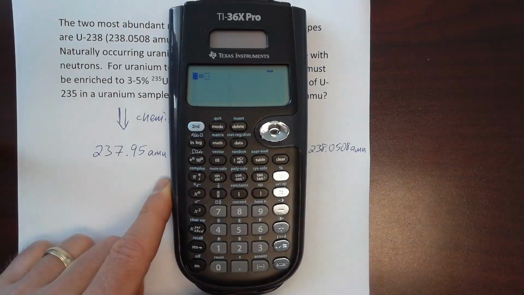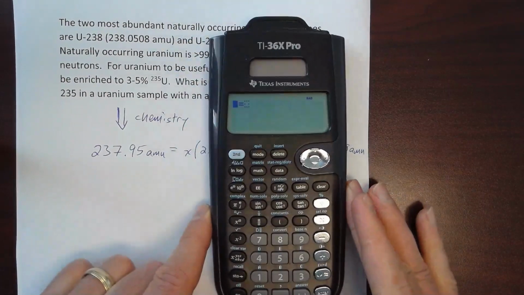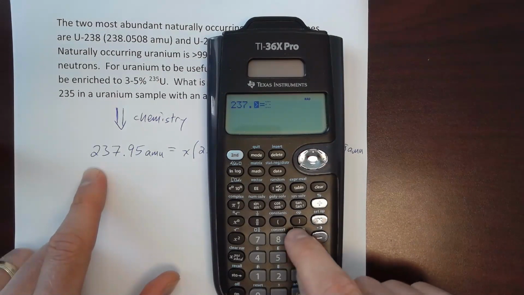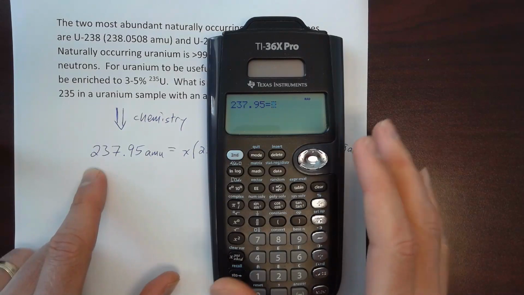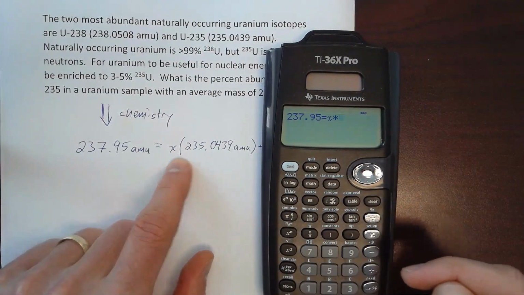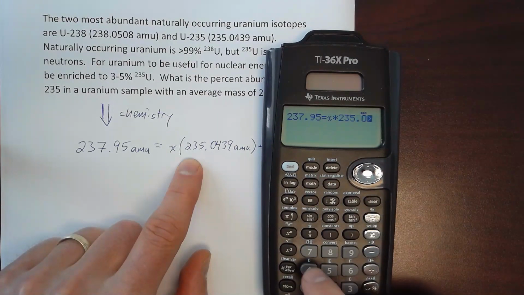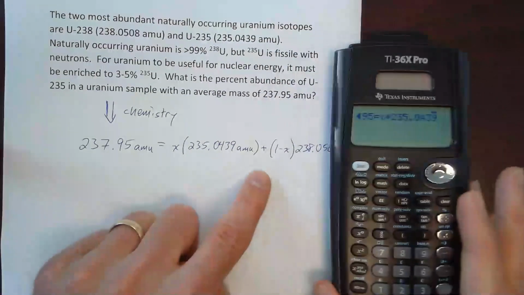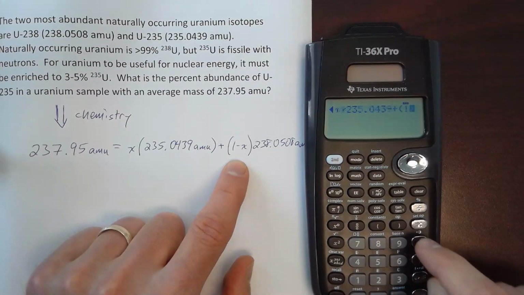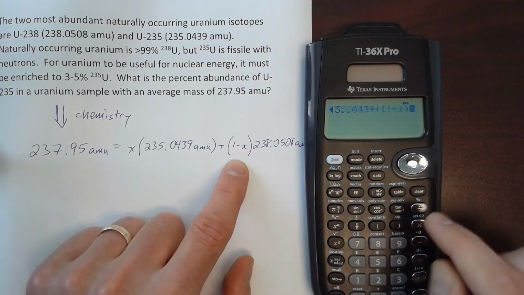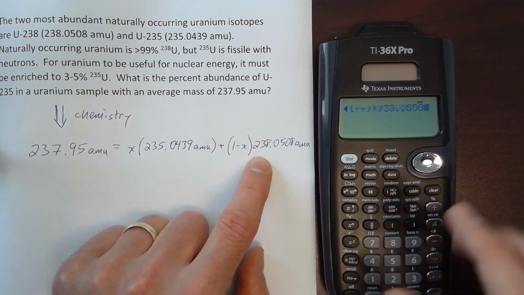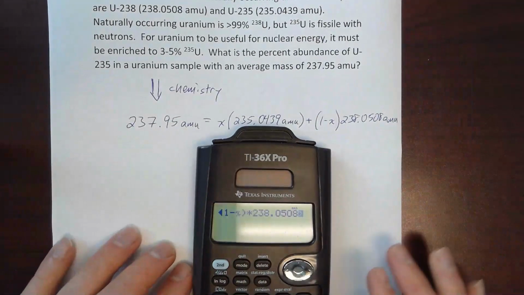And now I just want to type in the equation as written. So on the left side of the equation, I have 237.95, and toggle over. The right side of the equation has this, which is x times 235.0439 plus 1 minus x times 238.0508. Okay, so we've just entered that equation in.